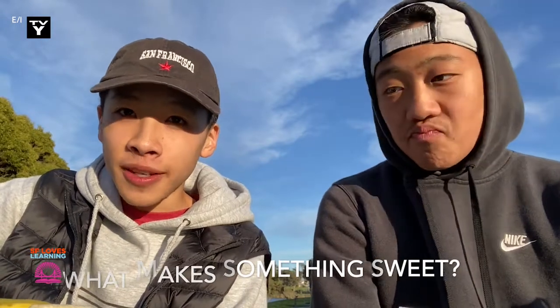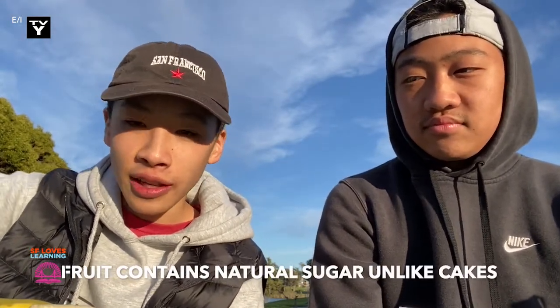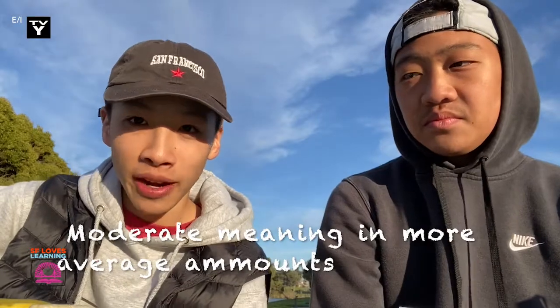All right, so if you didn't know, it's because of sugar. I bet you have sugar stored away somewhere in one of those cabinets in your house. Of course there's regular sugar, the more powdery substance you can put in cakes and baked goods. But for fruit, it's something called natural sugar. So it's a lot healthier than regular sugar, but if you eat too much, it's just like regular sugar, not good for you. So you don't want to do that, but still a lot healthier in moderate amounts.